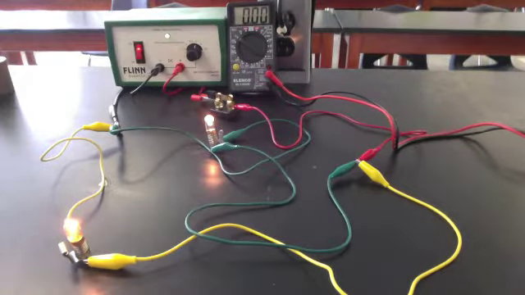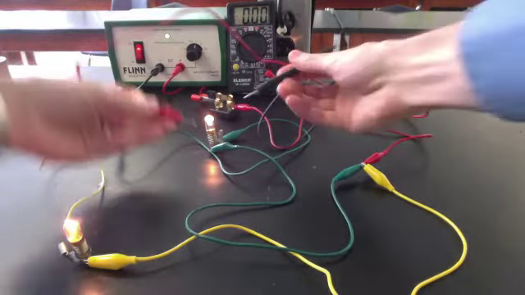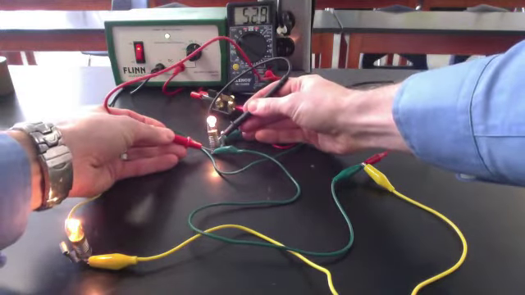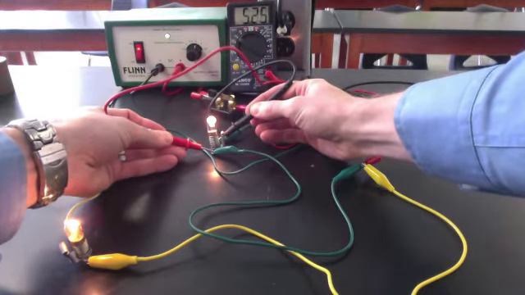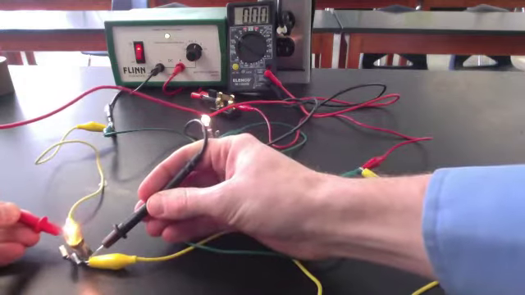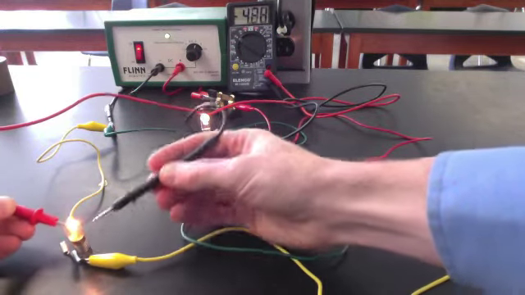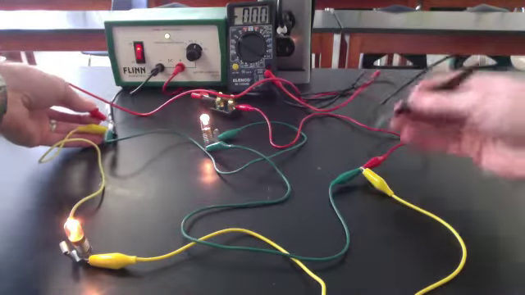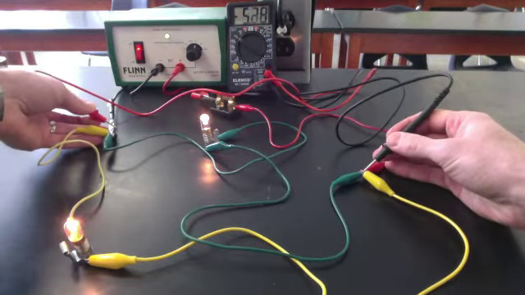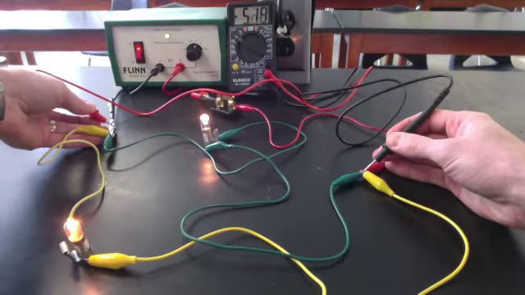The voltage across the first light bulb is about 5.3 volts. Across the second light bulb is right around 5 volts. Across both light bulbs is again right around 5 volts. So the voltage is not changing when the circuit's wired in parallel.